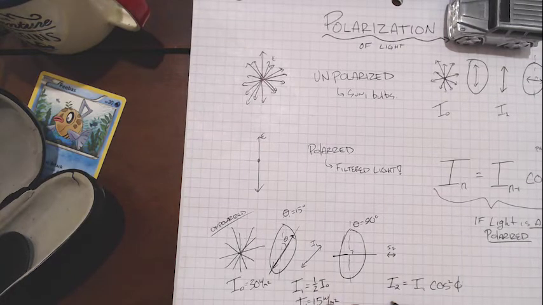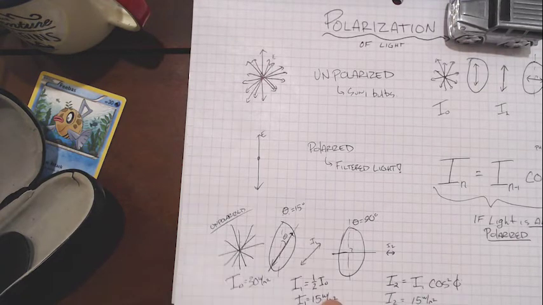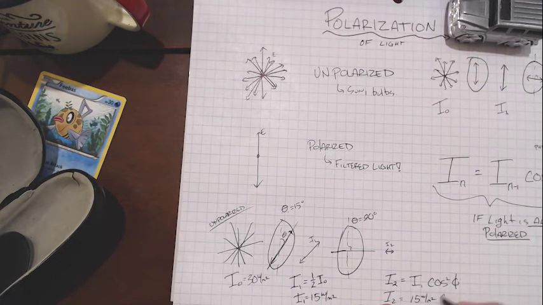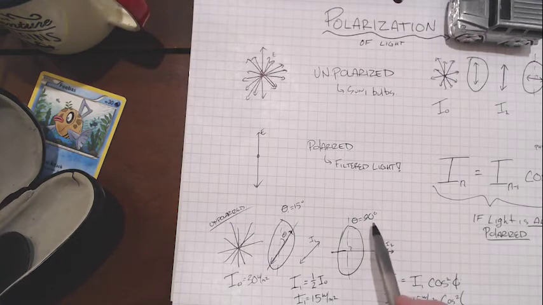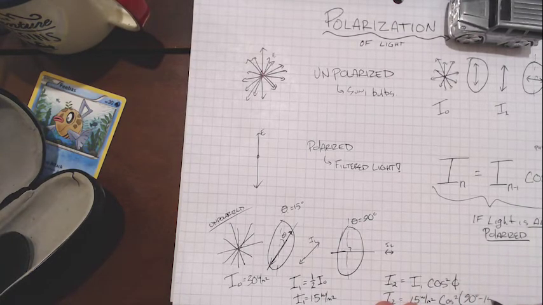Now let's start plugging in some numbers. We have I2 is equal to I1, which was 15 watts per meter squared, times the cosine squared of phi. Remember, phi was the difference in angle. It's not going to be 90 degrees. It's going to be 90 minus 15 degrees.